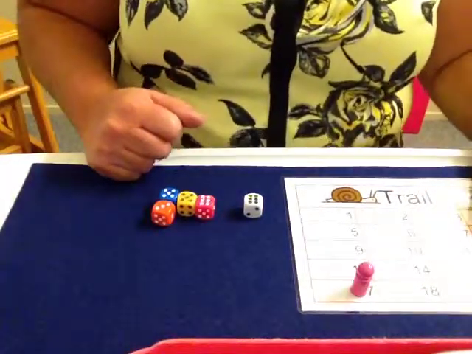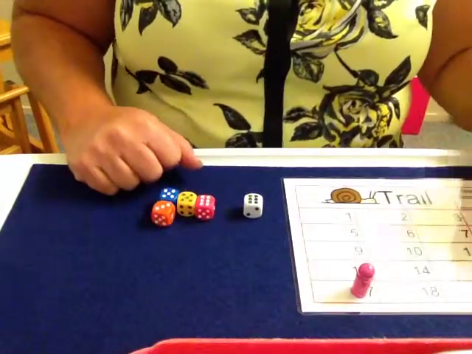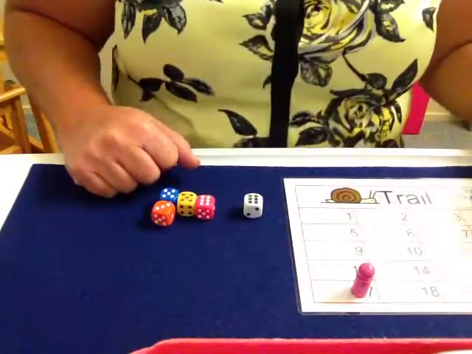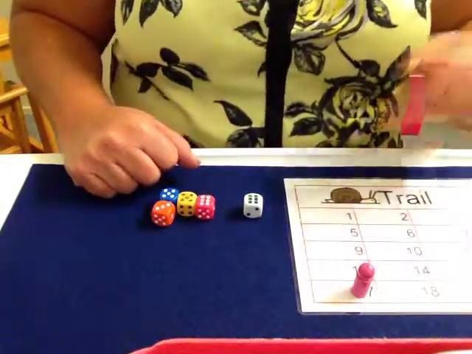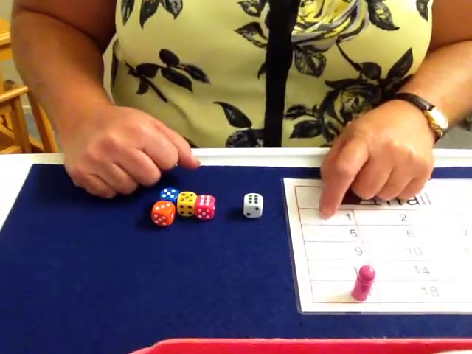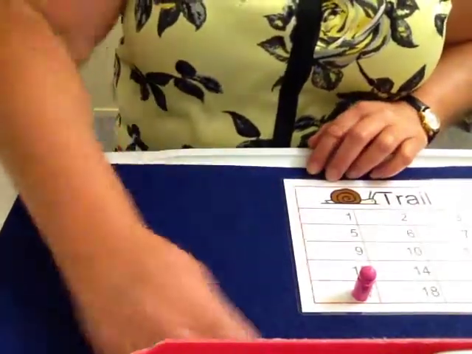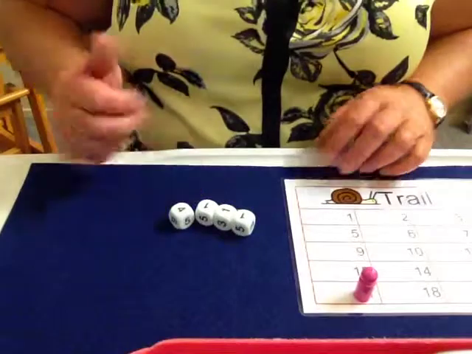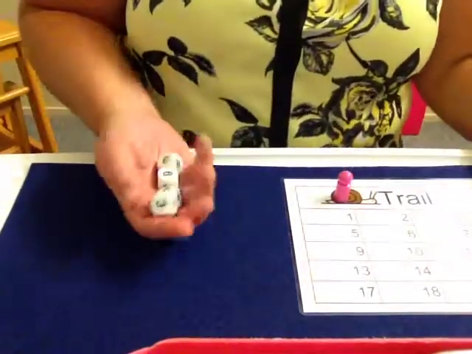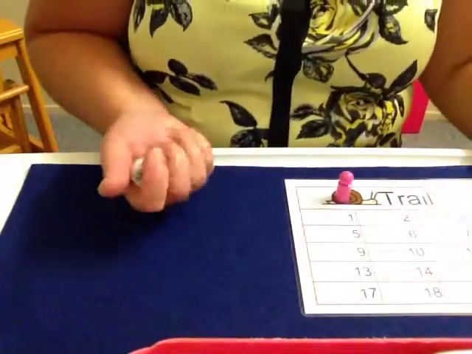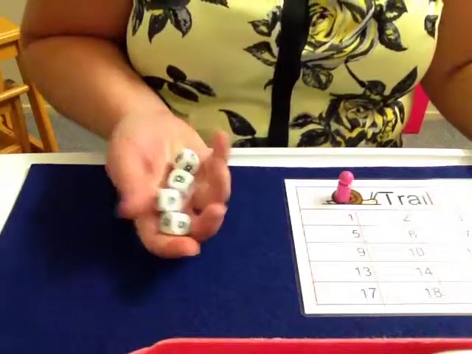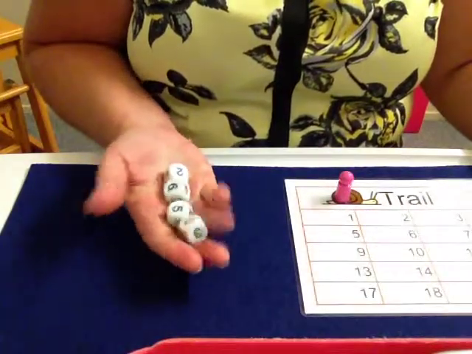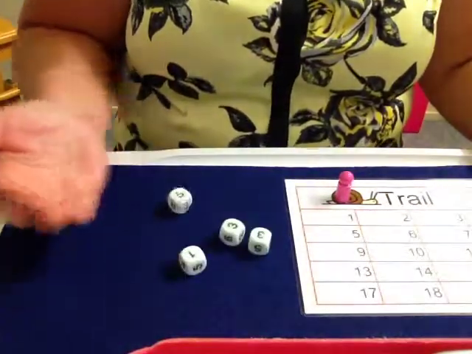When I get to 20, I have a rest, and you have to throw the dice again before you start coming back down to 1. And the first person back to 1 is the winner. If we were playing with the numbered dice, this is for more advanced work and older grades, but you can use all operations. So let's have an example.